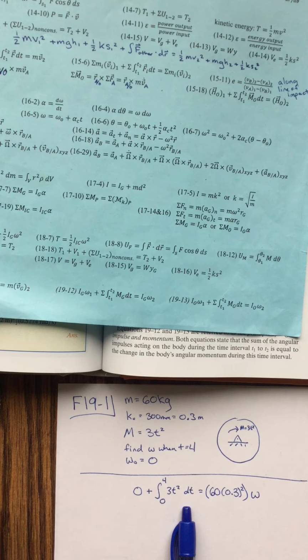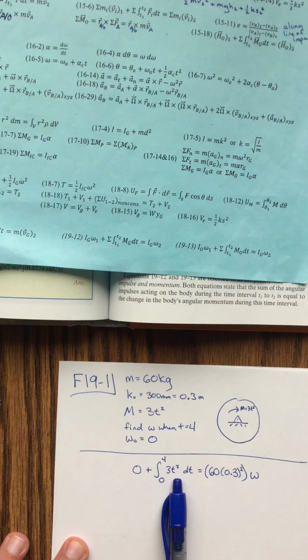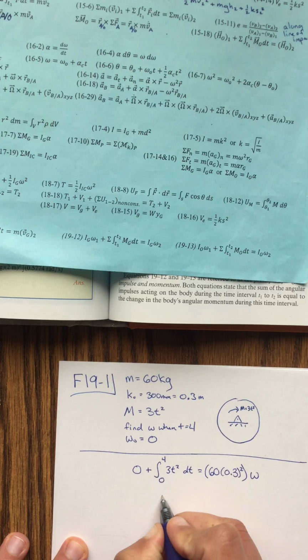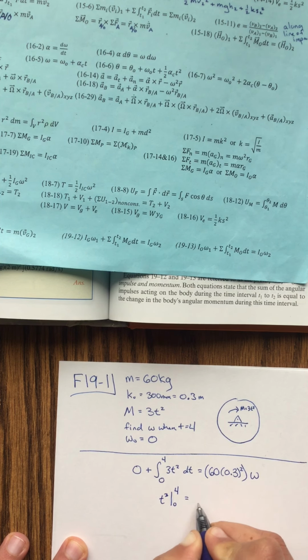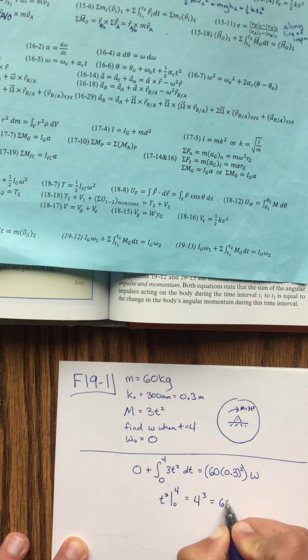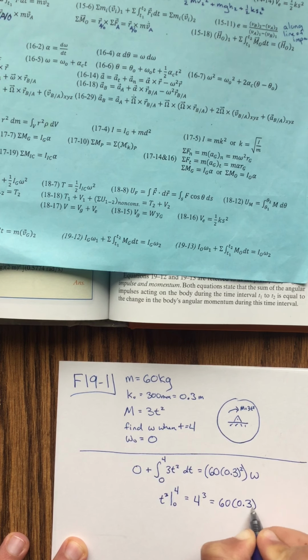So when I do the integral here, I'm integrating 3t squared with respect to t. I raise the power from 2 to 3, divide by the new power, and that just becomes t cubed, going from 0 to 4. That's 4 cubed, is equal to 60 times 0.3 squared times omega.